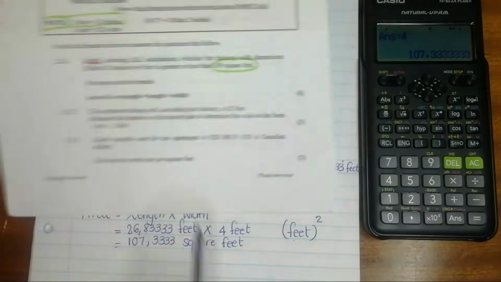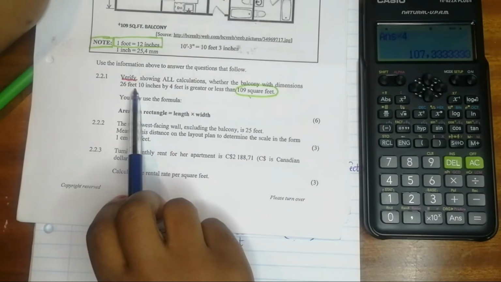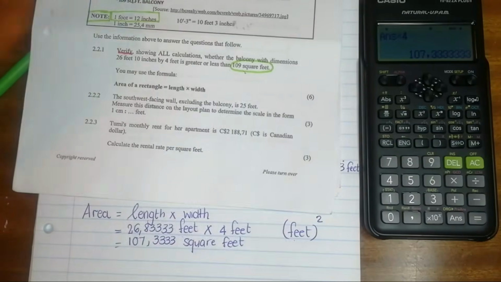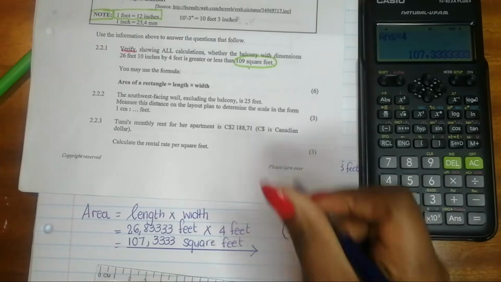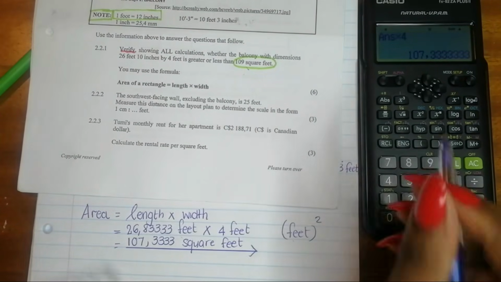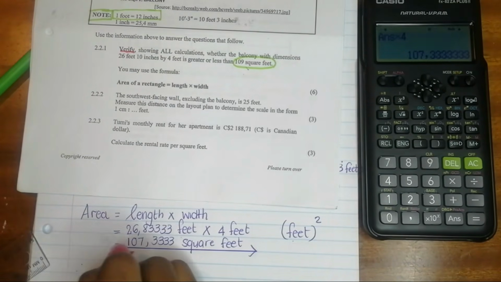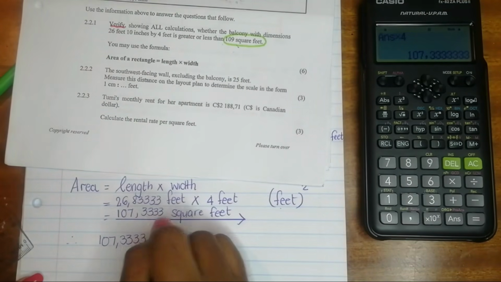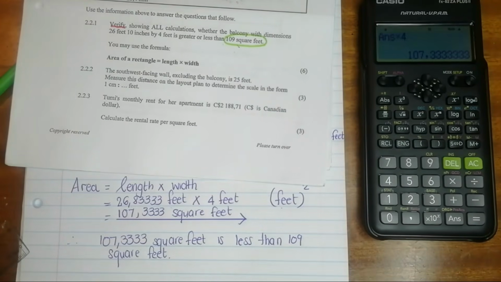Okay, so now the question is saying, verify, showing all calculations, whether the balcony with dimensions 26 feet 10 inches by 4 feet is greater or less than 109 square feet. When we look at the answer that we've got here, is it less than or greater than 109 square feet? We can see that 107.3333 recurring square feet is less than 109. Okay, and that is your answer. It is less than. Okay, we're gonna move on.